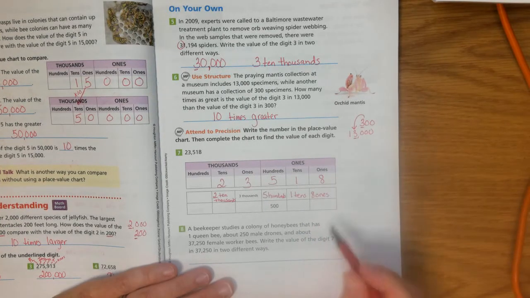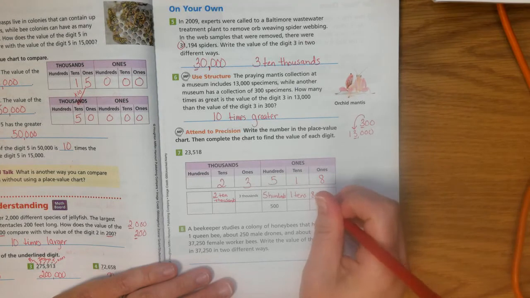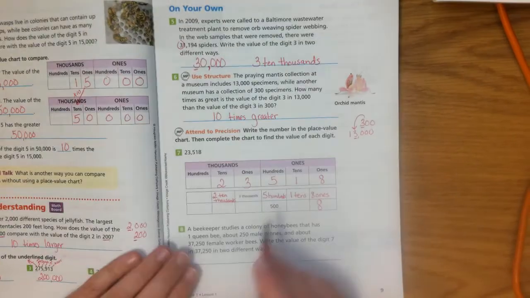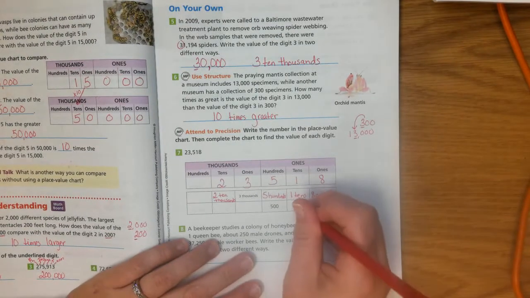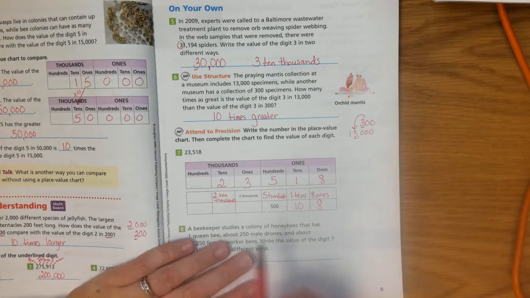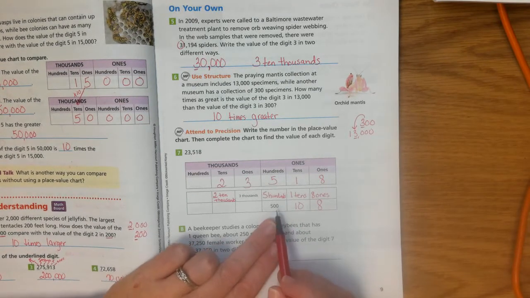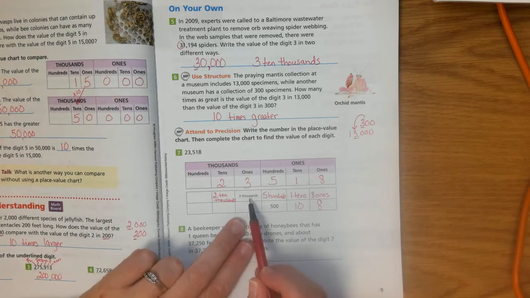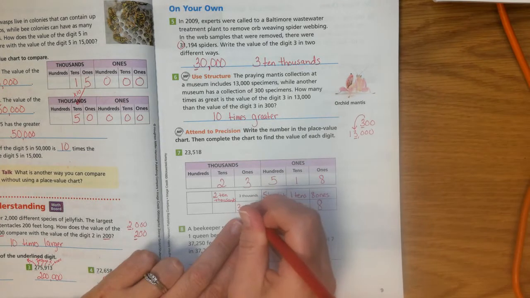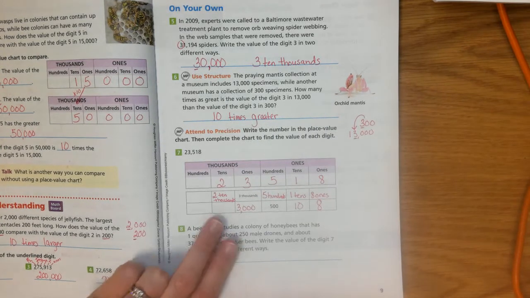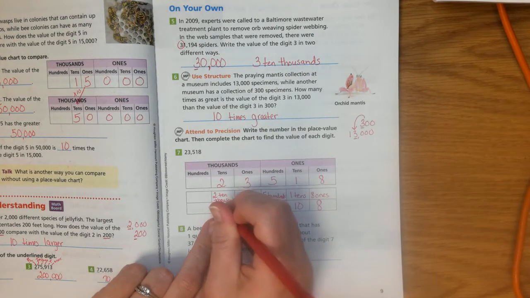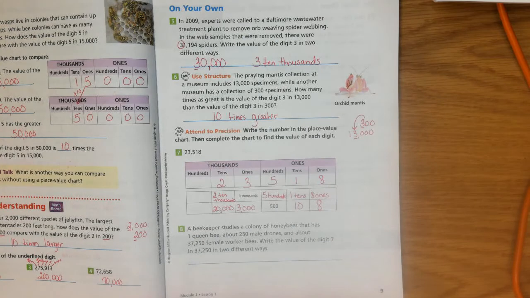How much is 8 ones worth? It is worth 8. How much is 1 10 worth? 10. This one's done for us, but how much is 5 100s worth? 500. How much is 3 1,000s worth? 3,000. And how much is 2 10,000s worth? 20,000.